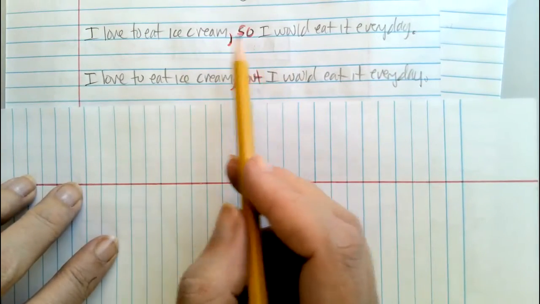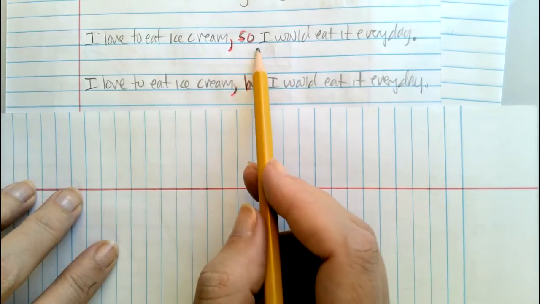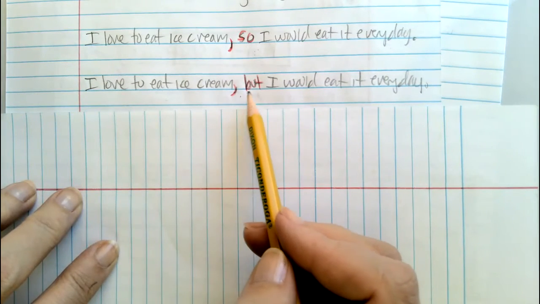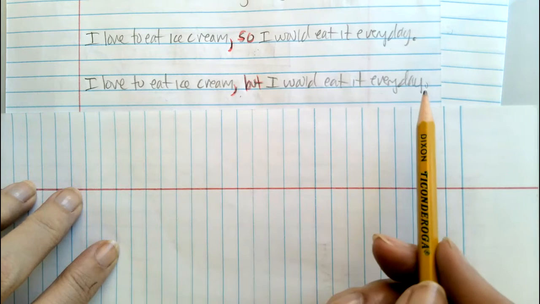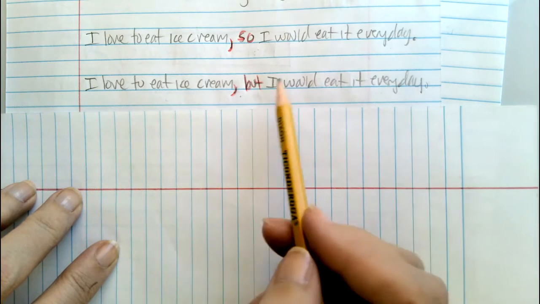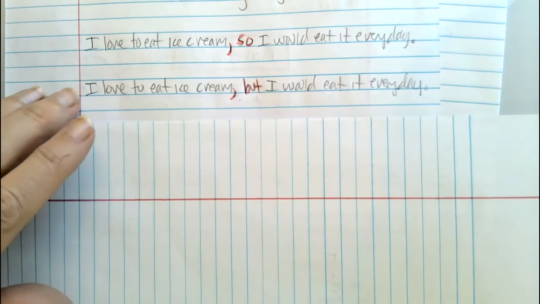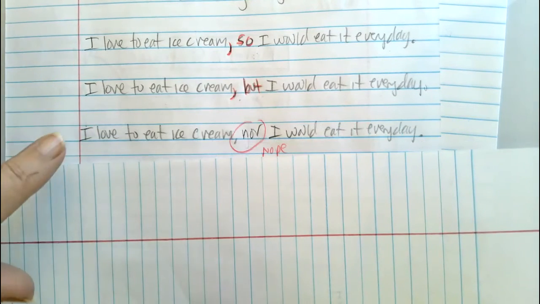This one is like, I love to eat ice cream, so I would eat it every day. That's positive. I love to eat ice cream, but I would eat it every day. That sends the message, I'm not buying ice cream because if I had it, I would eat it every day. So that's more of a negative thought process there, but it's still effective.